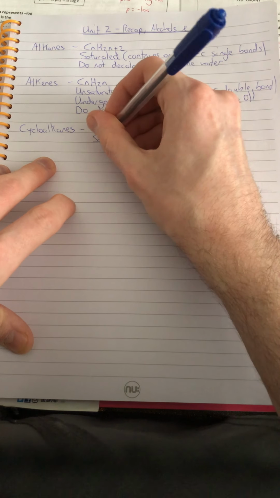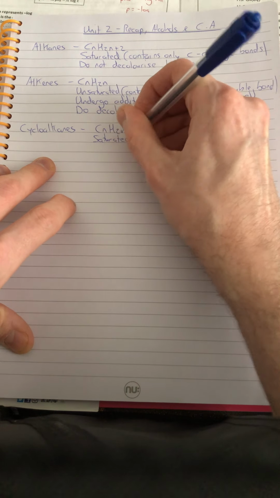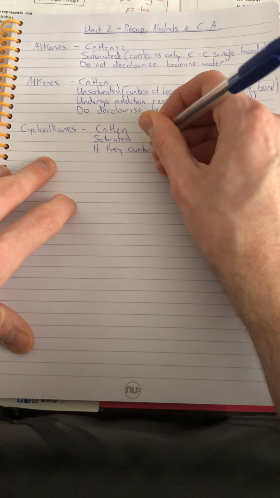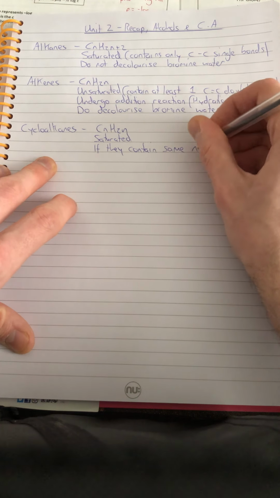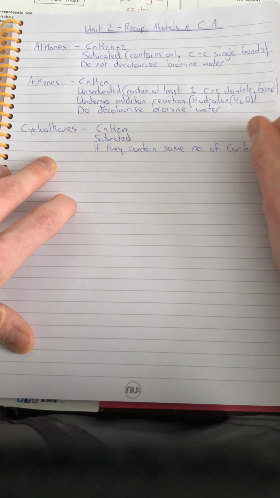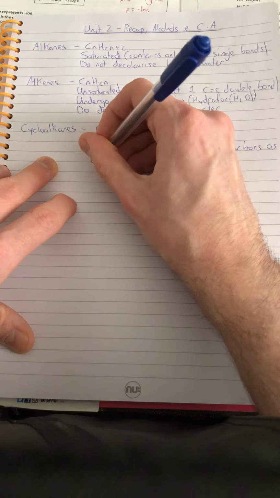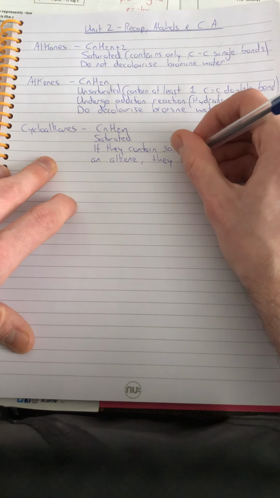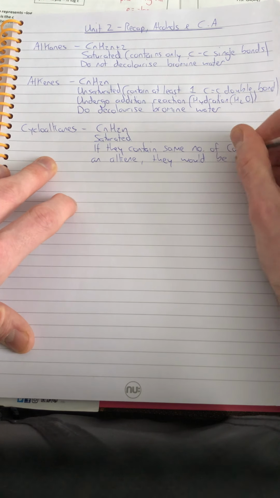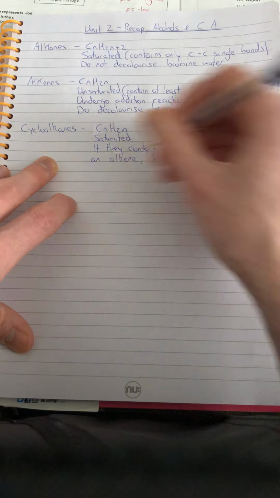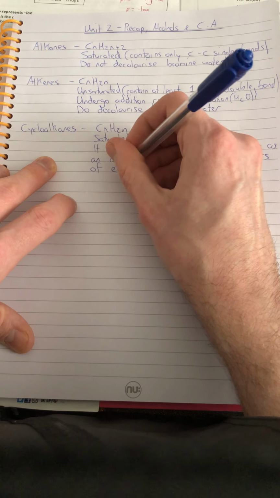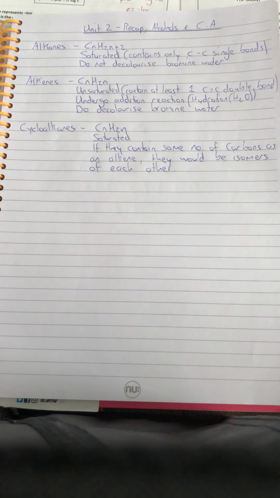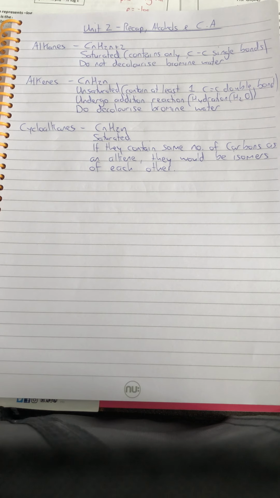They are saturated, and if they contain the same number of carbons as an alkene, they will be isomers of each other.